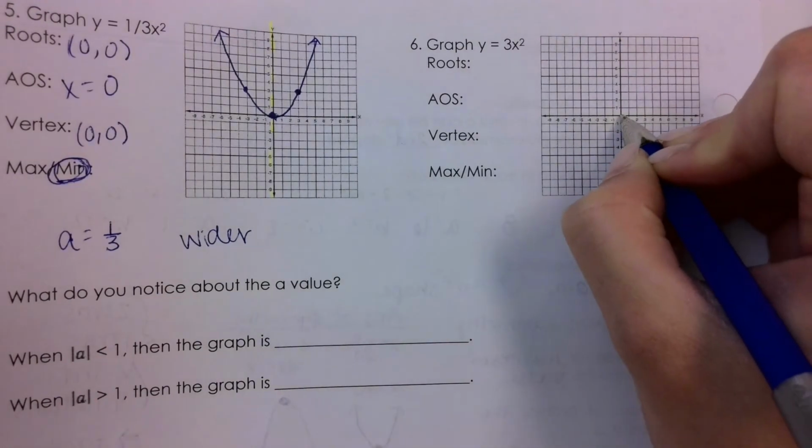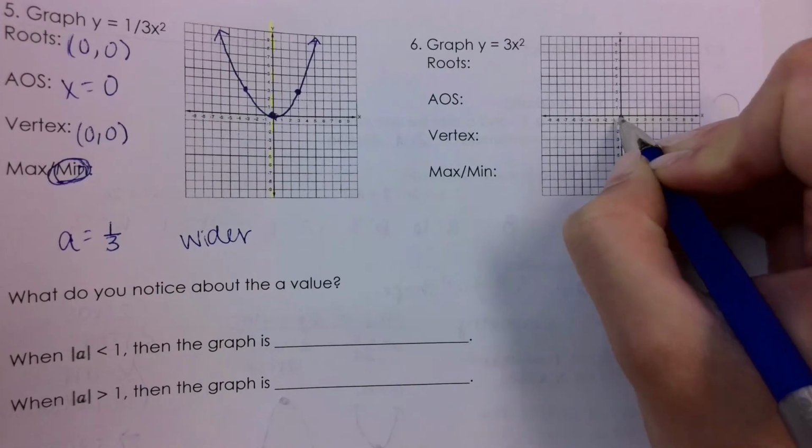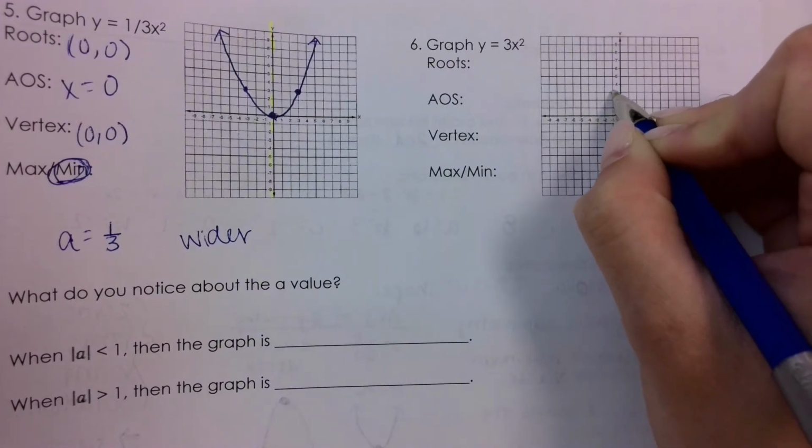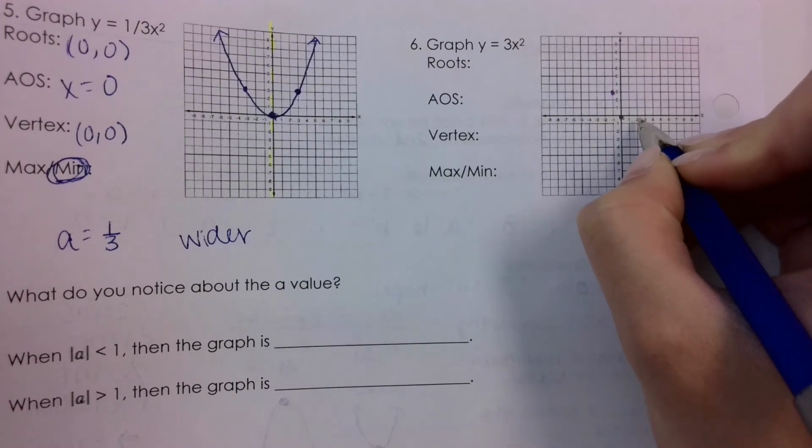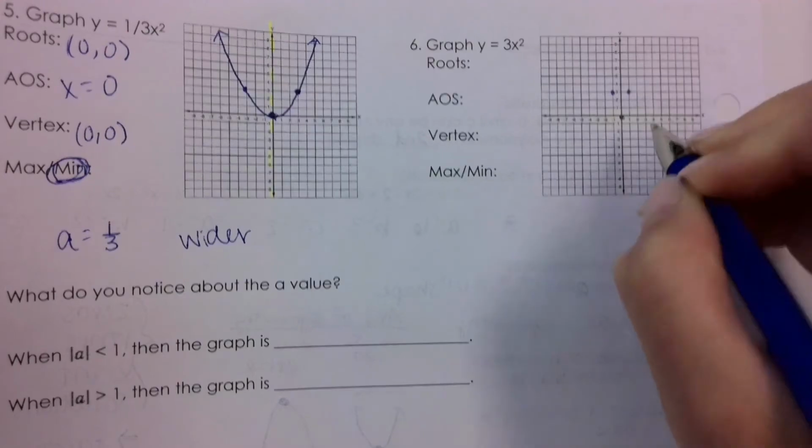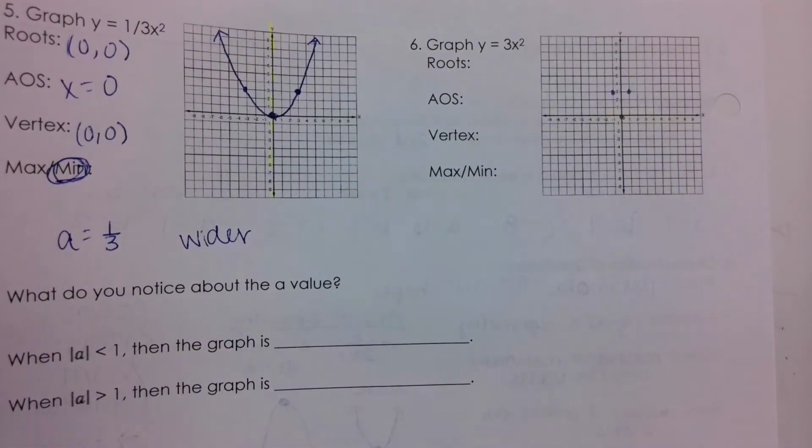0, 0 is 1. What else? Negative 1, 3. Anything else? Positive 1, 3. What about 2's? What happens if you plug in 2 or negative 2? What do you get out?